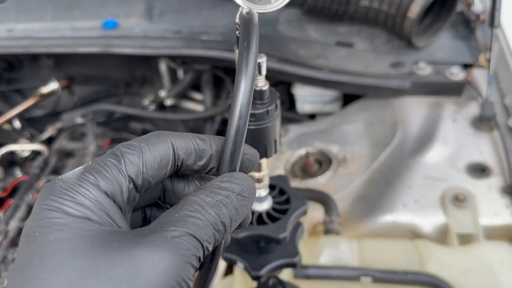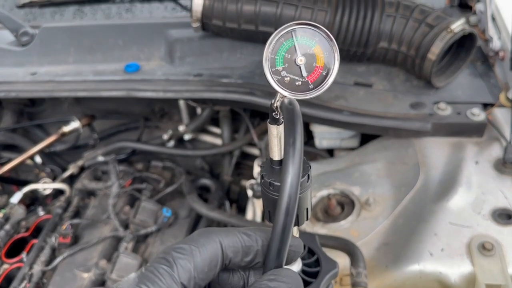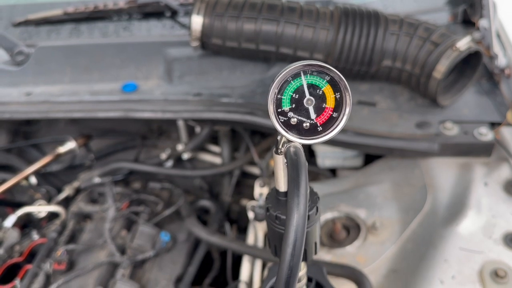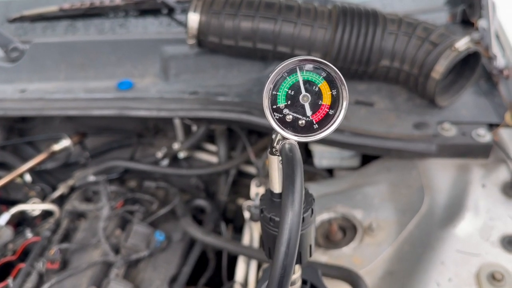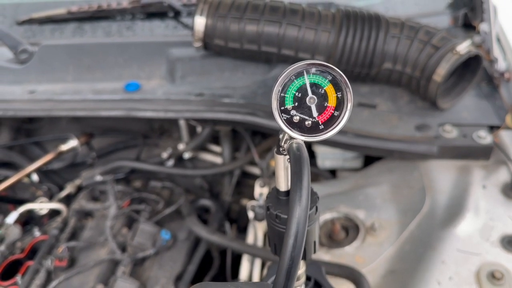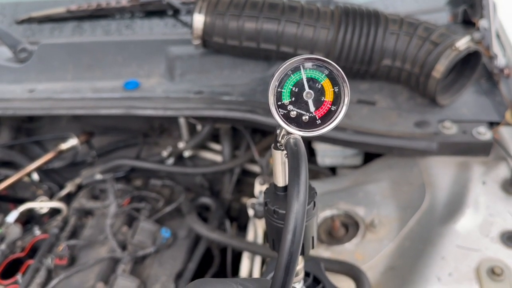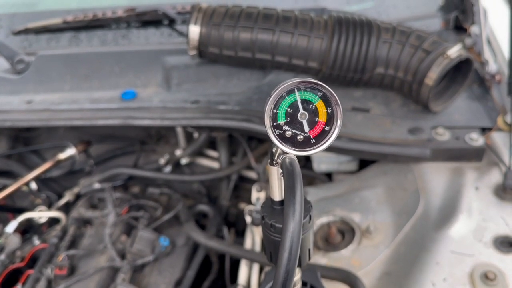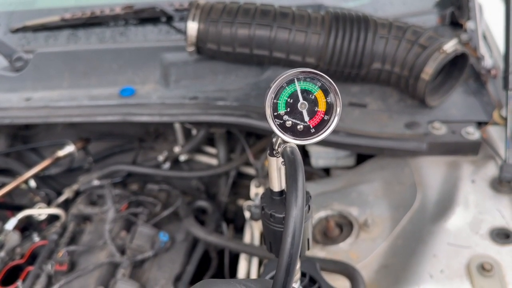I'm gonna let it stay like this, see if it loses pressure, but what I'm focused on is leaving it here for a couple of minutes so that I can take the number 1 spark plug out, put a scope down there, a camera, and see if there's any leaks whatsoever. Hopefully there are none, and then we'll continue our diagnosis.